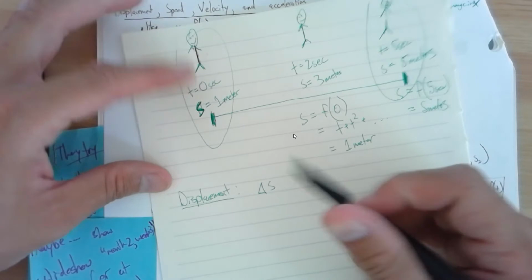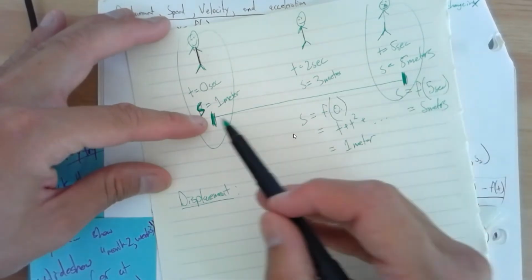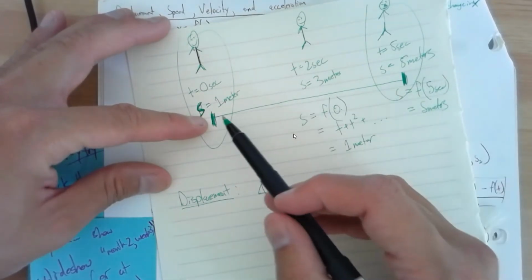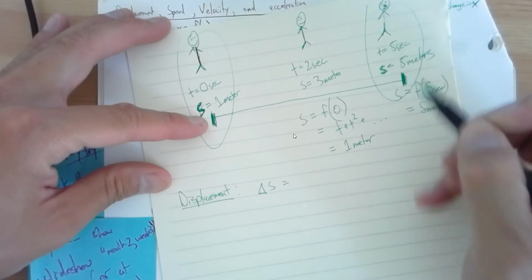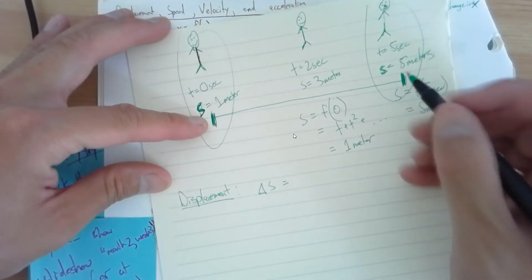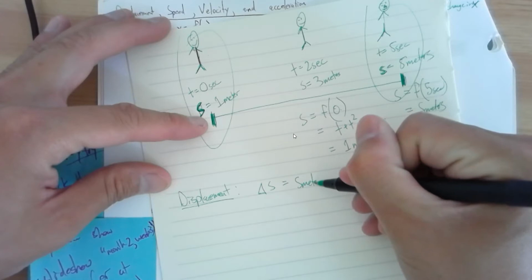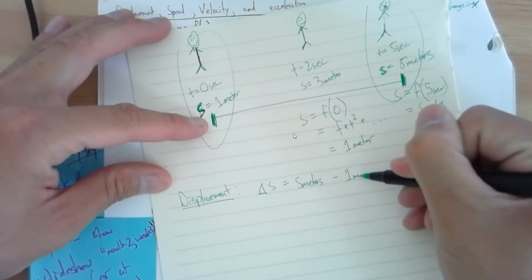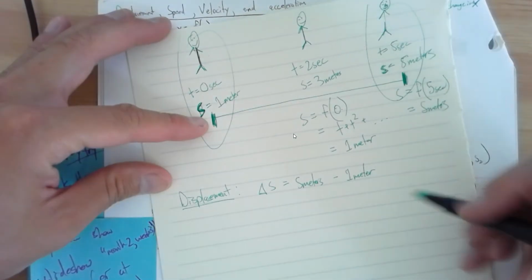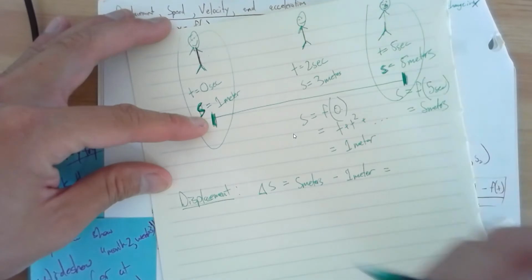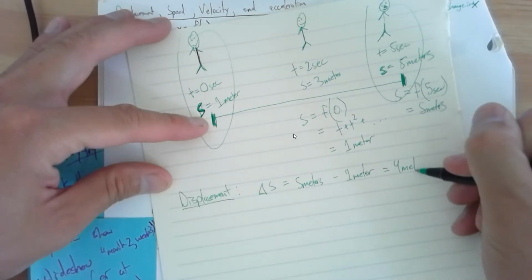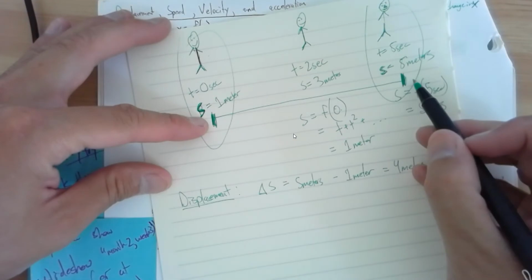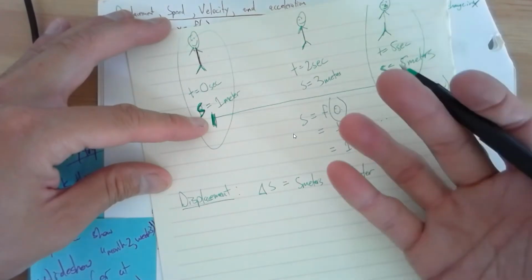The change in the S, as you can see, is simply you just subtract the position that this person is at now, the second position, 5 meters, minus 1 meter. And then you see how much this person moved. This person was displaced. This person is now 4 meters, positively 4 meters ahead. Okay, not too bad to understand, right?